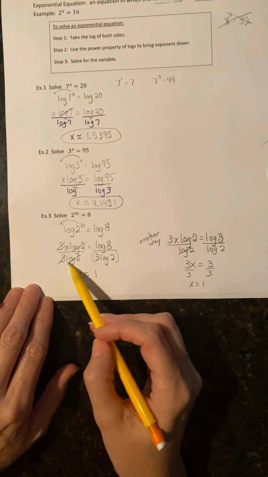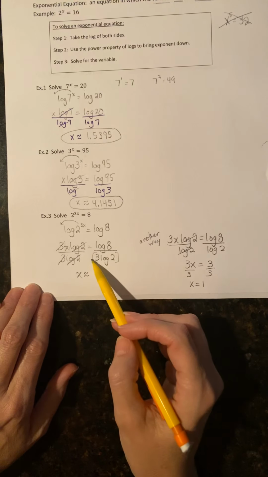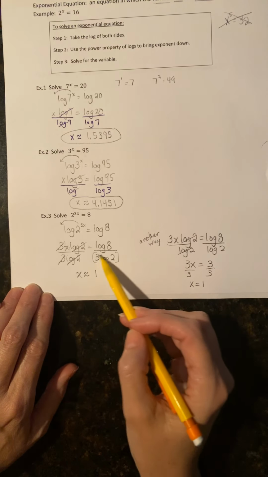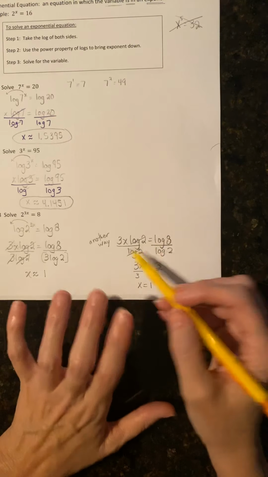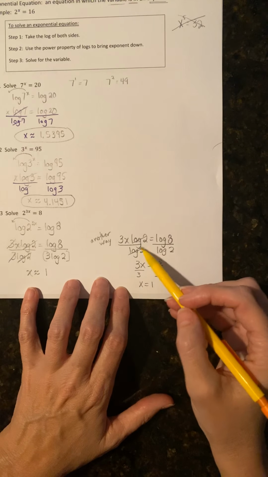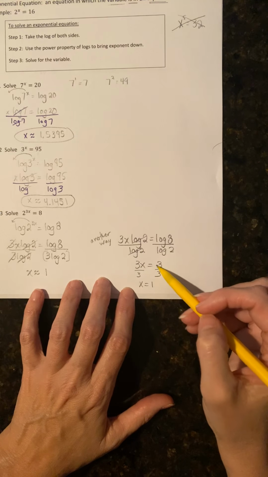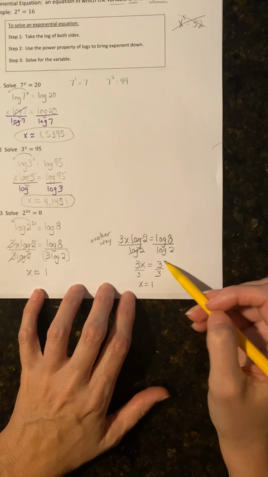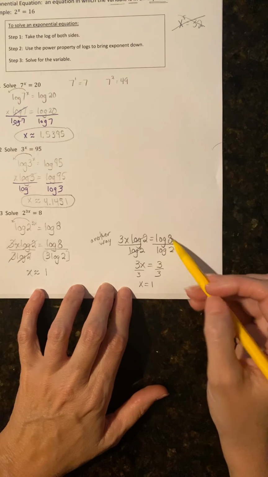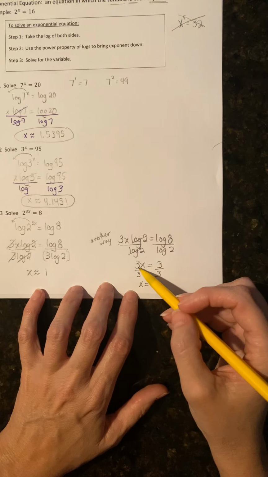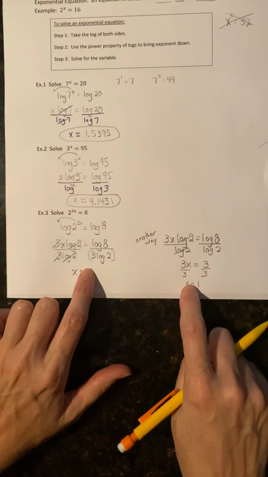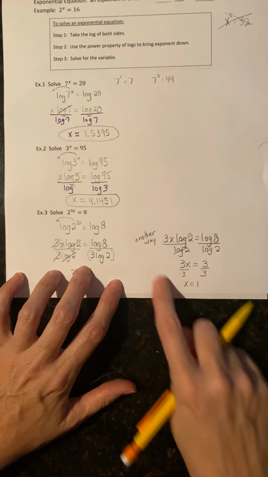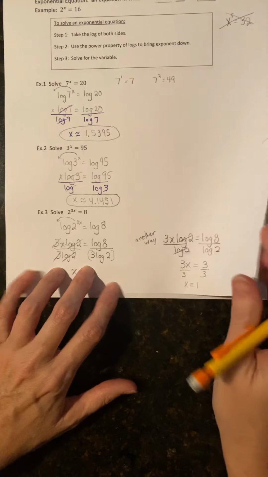So you can do both at the same time. You can divide by 3 log 2 to get rid of all that at the same time. Just make sure that whole bottom is grouped. And if you don't want to risk it, just divide them individually. Divide by the log to get rid of that part. And that gives you a normal number. A lot of times that'll give you an ugly decimal when we do this. And then you just divide it by that number in front of x. So either way would be fine. These are for those of you who have trust issues with calculators like I do.